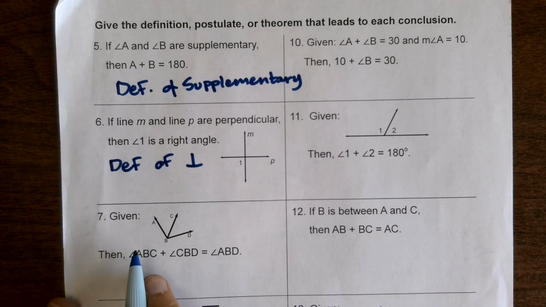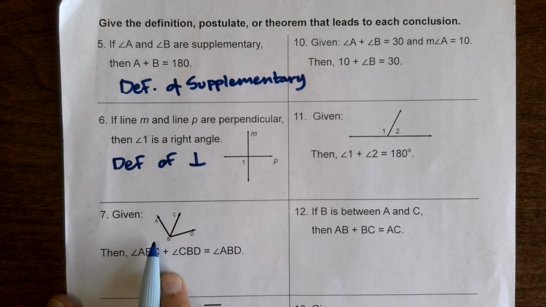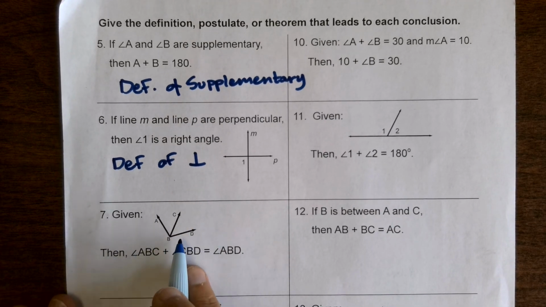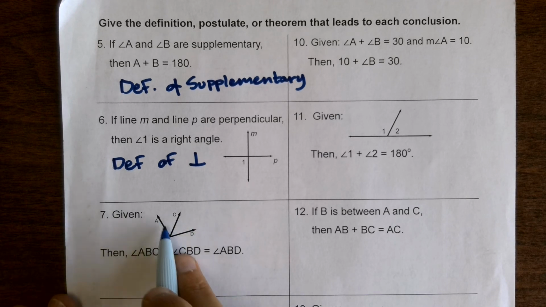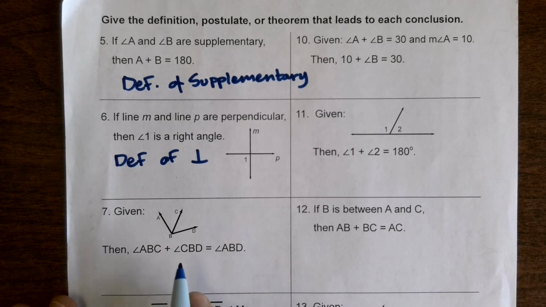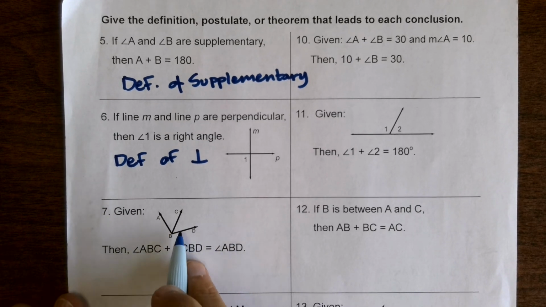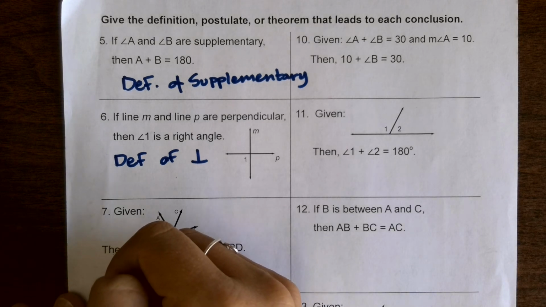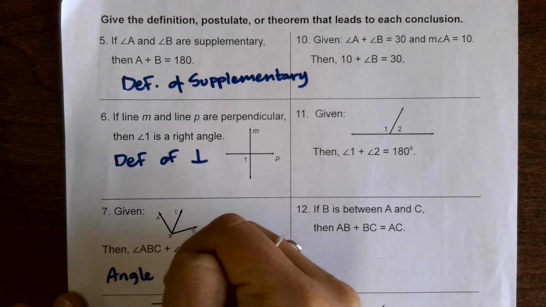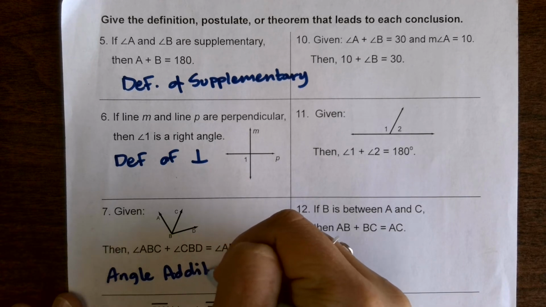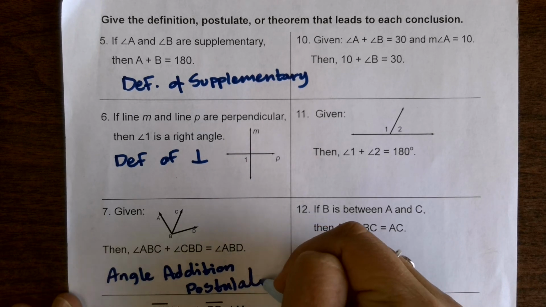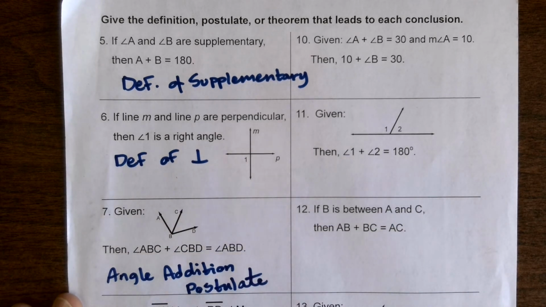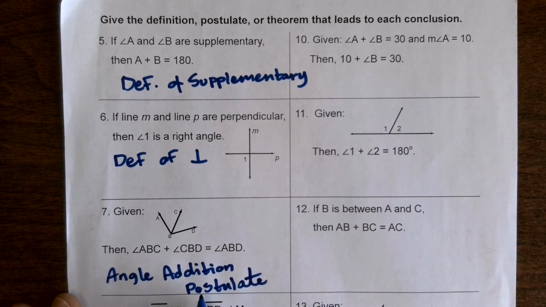For number 7, we're given this picture, so sometimes you're given a picture, and from this we know that angle ABC plus angle CBD equals angle ABD. So the reason we know this equation from the picture is because of the angle addition postulate. So I told you the angle addition postulate and the segment addition postulate from Unit 1 are important for us to know by name. So we needed to know that that was the angle addition postulate.